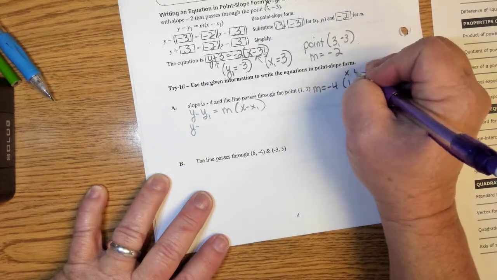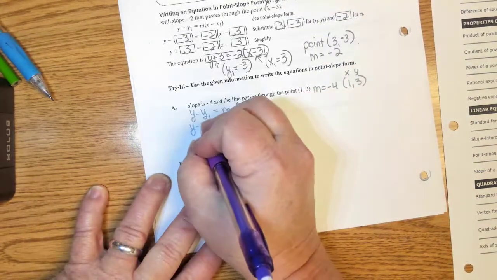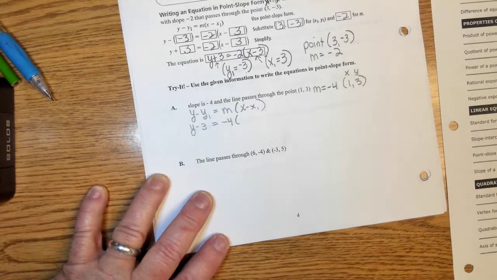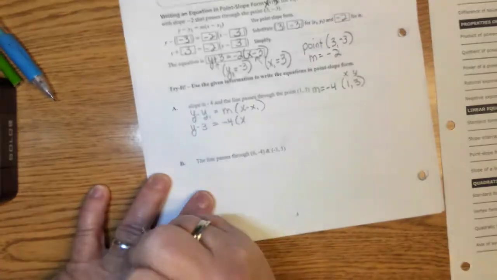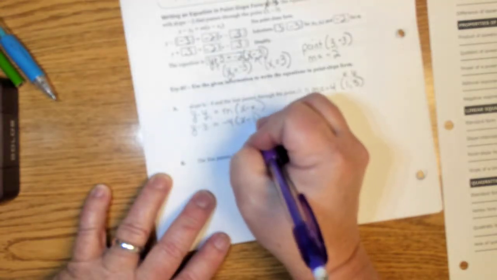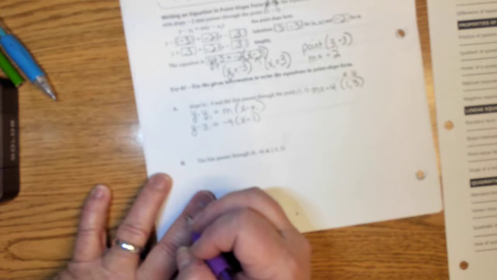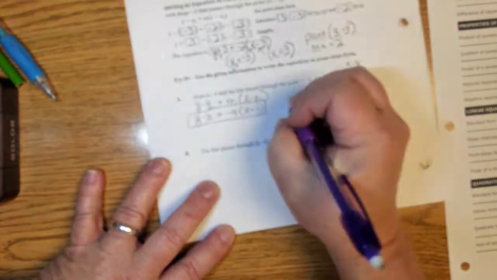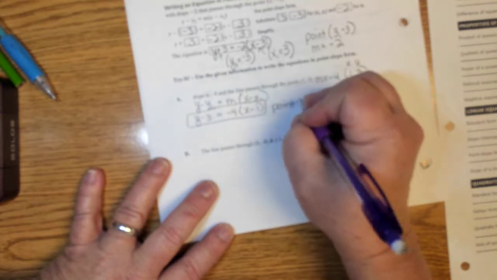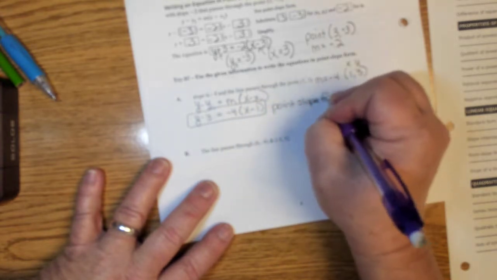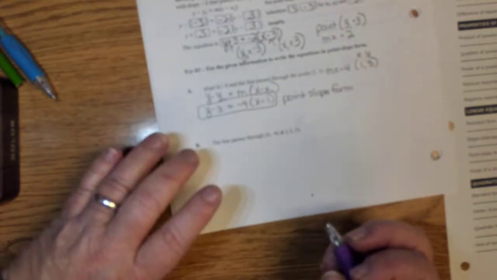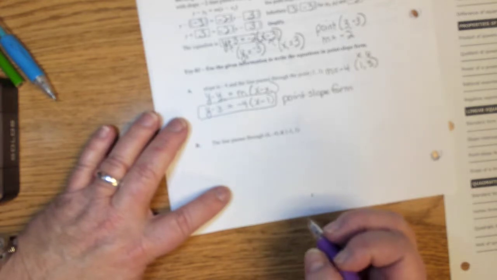This is your x. This is your y. 3 is equal to negative 4 times what? X minus 1. Okay. So, do we need to do any cleaning up here? No, not at this point. If I wanted this equation, this is your point slope form. Now, if I asked for this to be in y-intercept form, then I would want you to do this, okay?